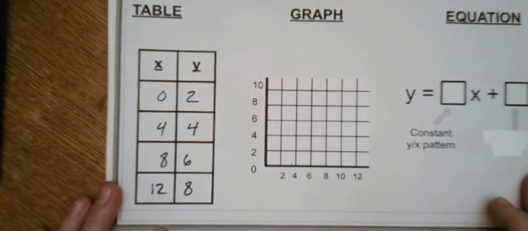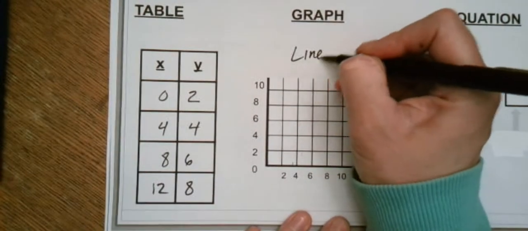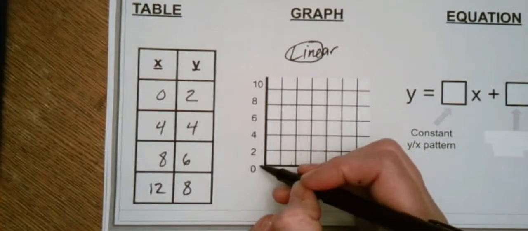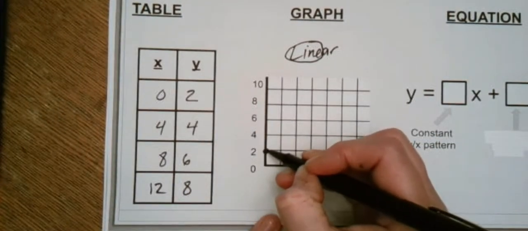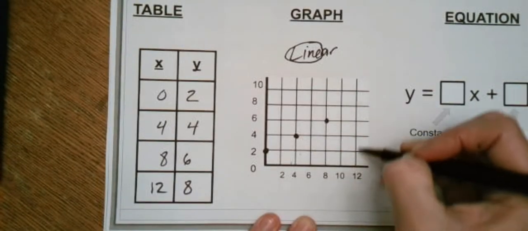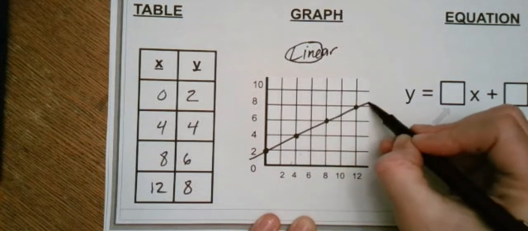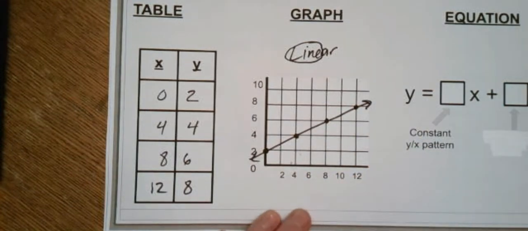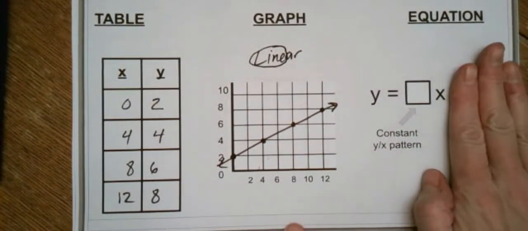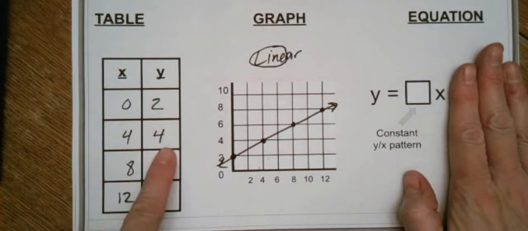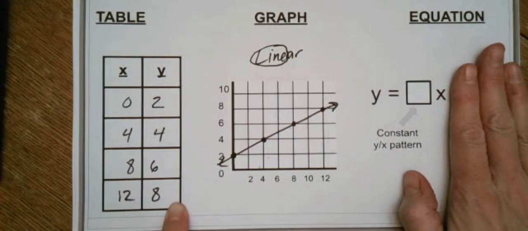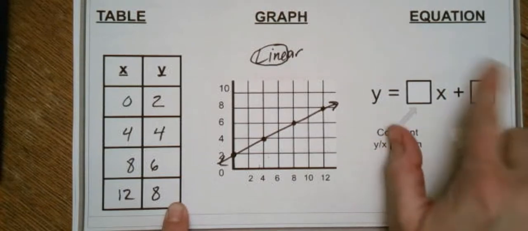Now let's go ahead and graph, and we're going to see how this is going to be linear. All of these are going to be linear. Okay, so 0, 2: you don't go over, but you go up 2. Over 4, up 4. Over 8, up 6. And over 12, up 8. And we're going to see how this is perfectly straight, makes a straight line, it's linear. That means the function rule is going to look like this. Well, check first: is it just simply multiplying straight across? No, we're not multiplying by a constant number straight across. If we were, that would be easy. So that means it's a combination of both.